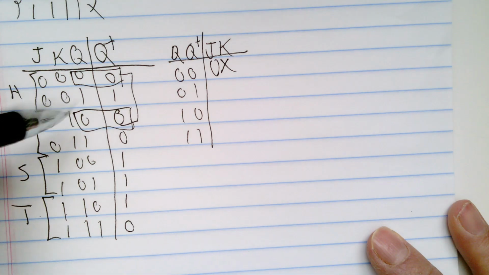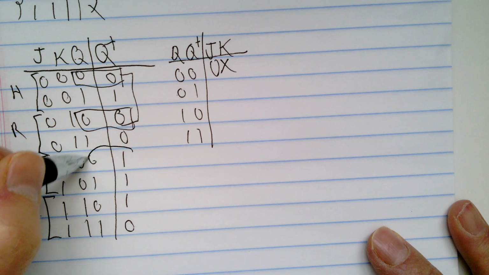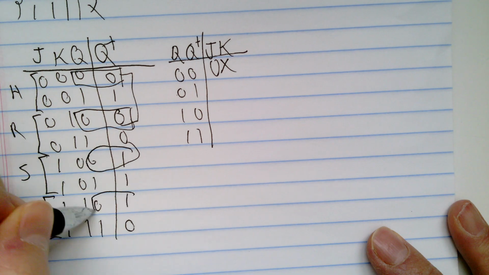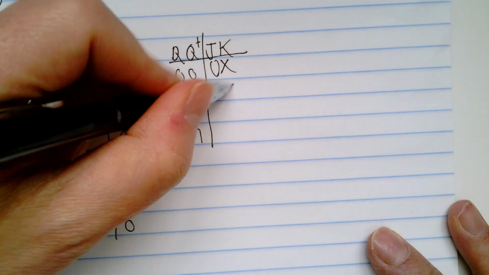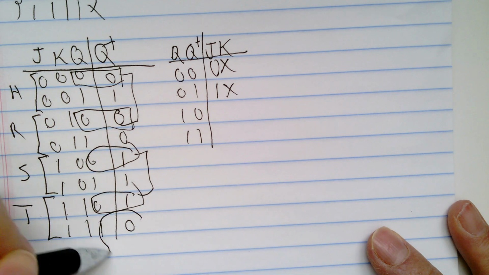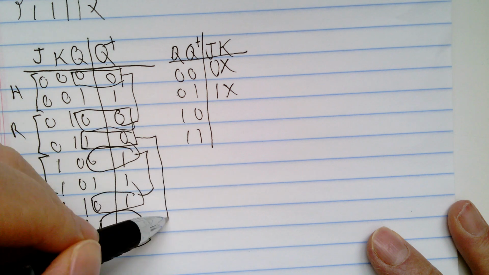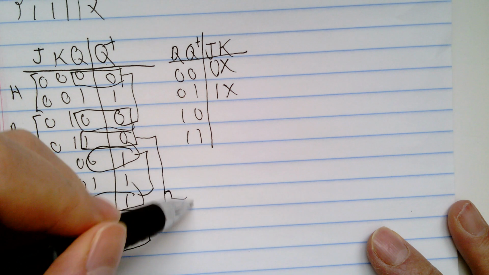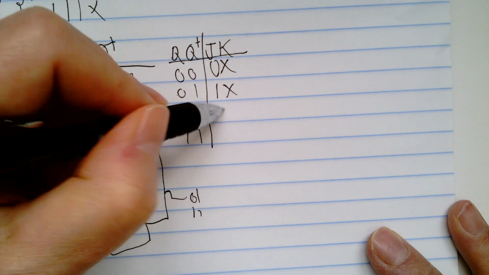If you want to go from 0 to 1, it looks like it's 1, don't care. If you want to go from 1 to 0, it's 0, 1, or 1, 1, which means it's don't care 1.